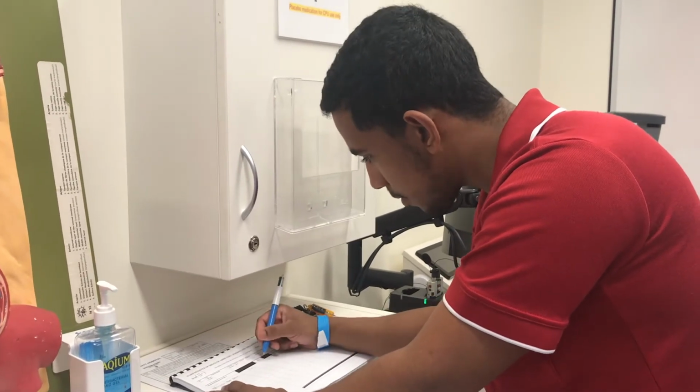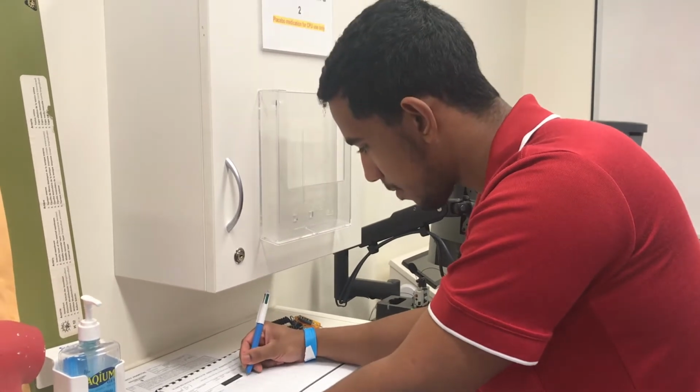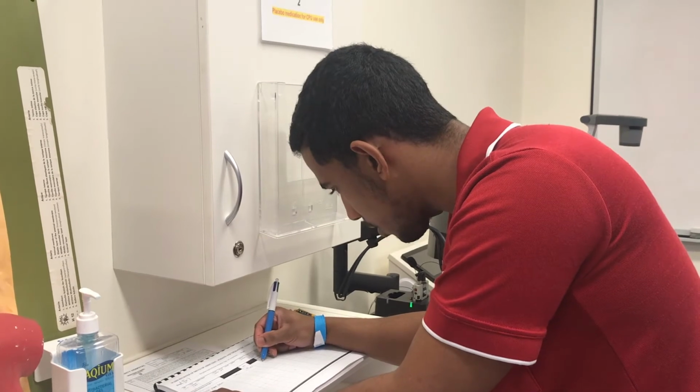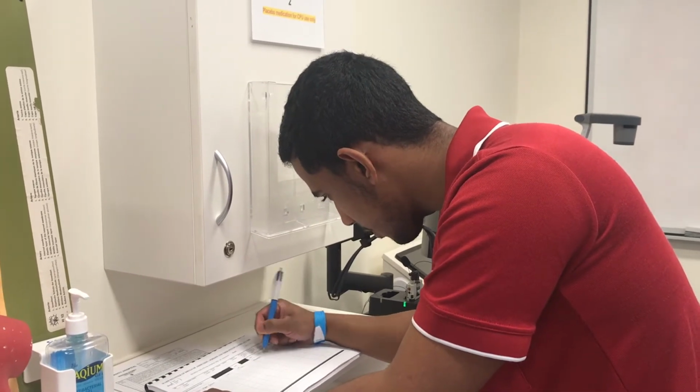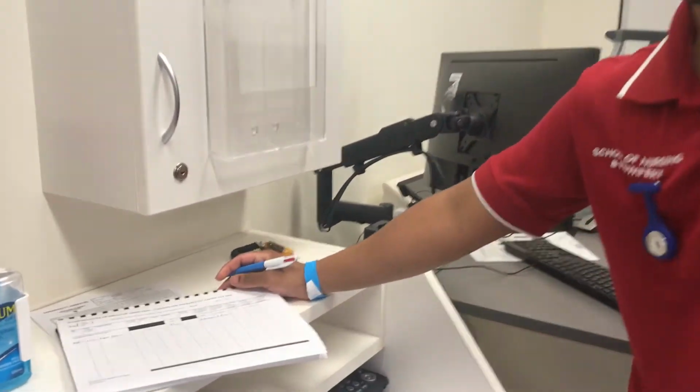The amount we're giving is 3 milliliters. Our original balance was 50, so that means we have 47 left over. I'll just put my print name, and I'm going to sign it. I'm just going to get my second RN to come over and co-sign it.